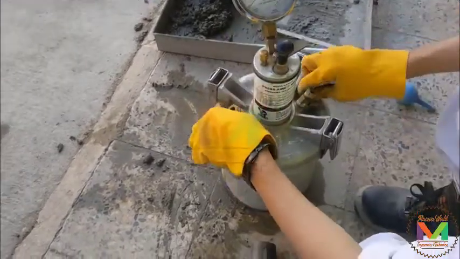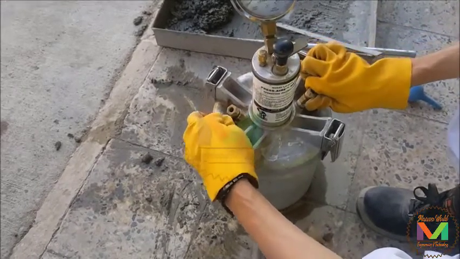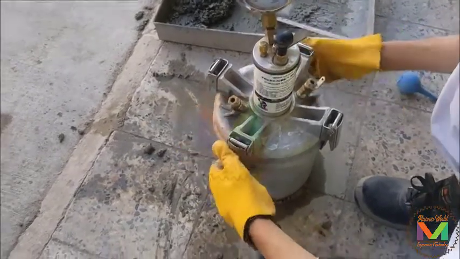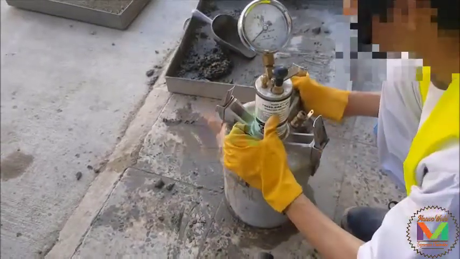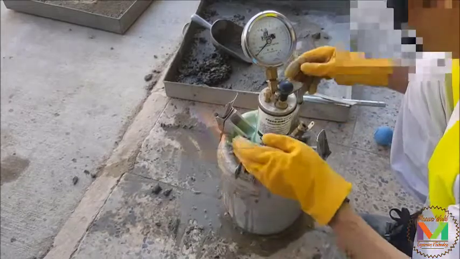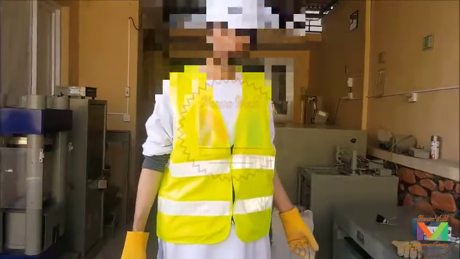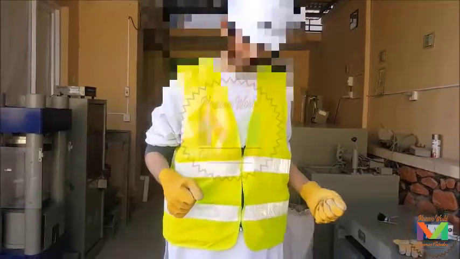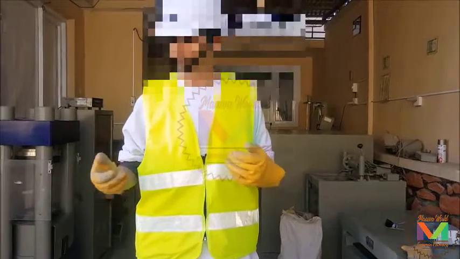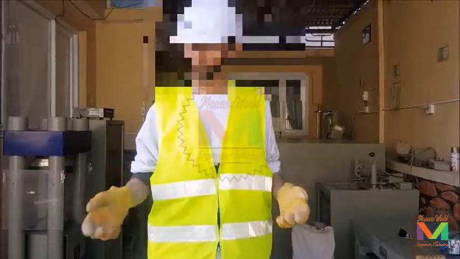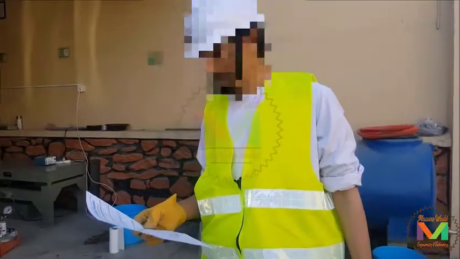I also open both petcocks, and we will open the cover assembly. As you can see, we have demonstrated air content. What we're going to do now is carry on with our correction factor for the air meter. This is done so far.